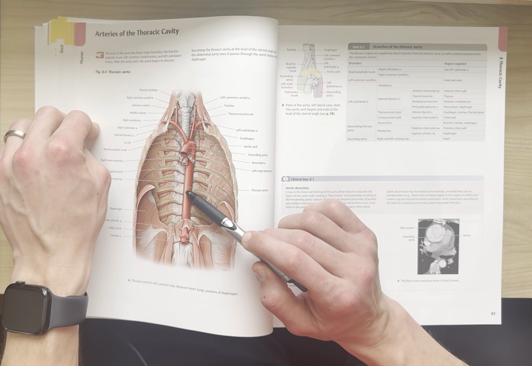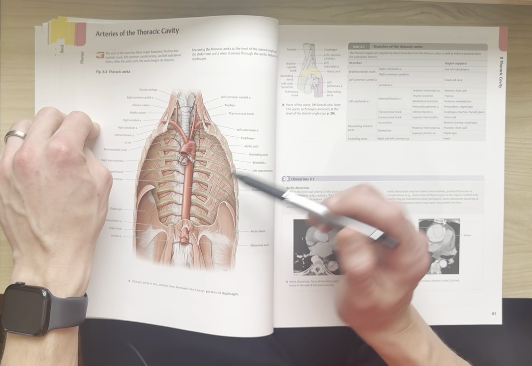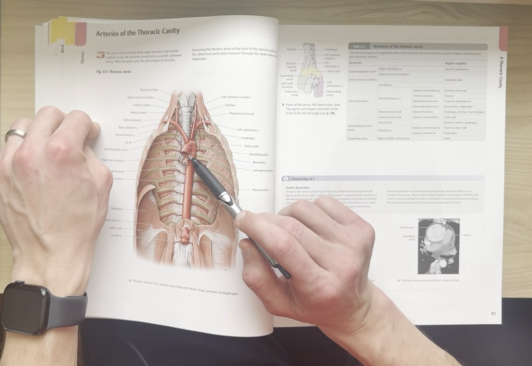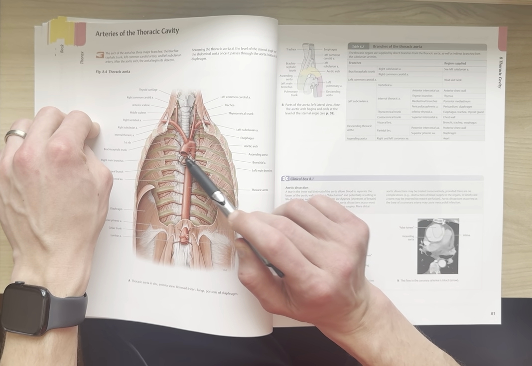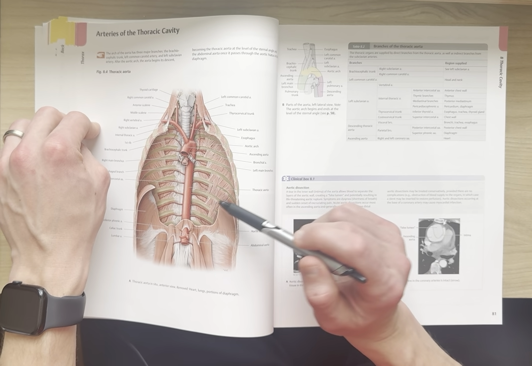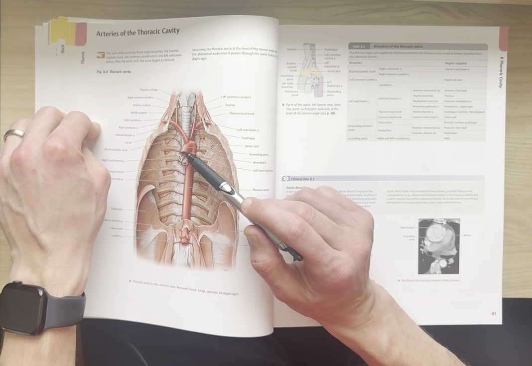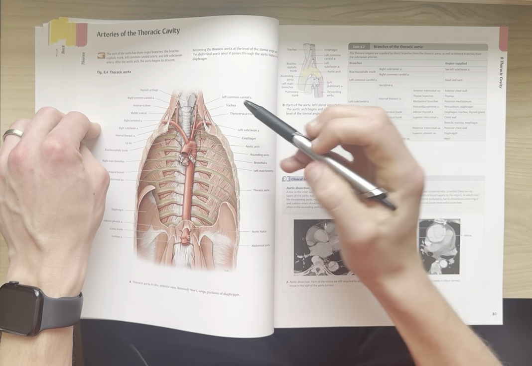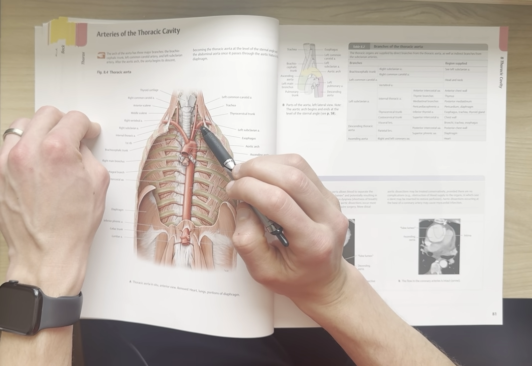Here's the thoracic aorta because of where it's at. We've already talked about a few of these. We got the bronchial artery hanging out right here. So it's giving blood supply to the bronchi. And then, yeah, the only other thing really of note is that esophagus and the thyrocervical trunk right there.